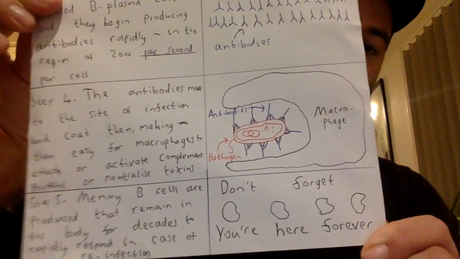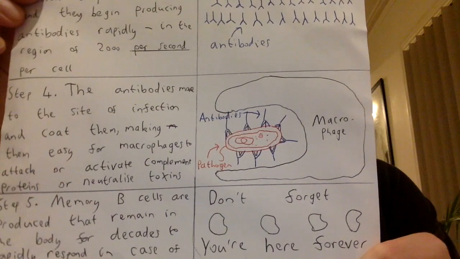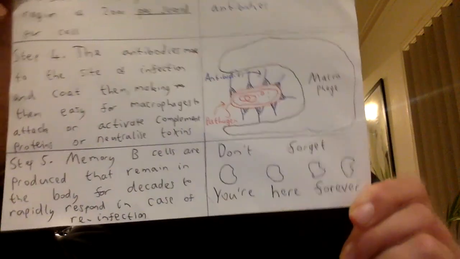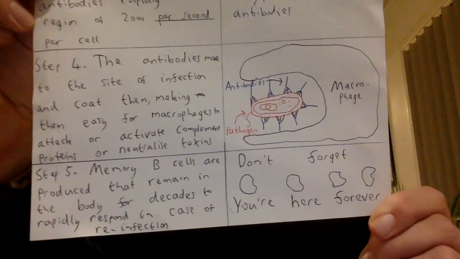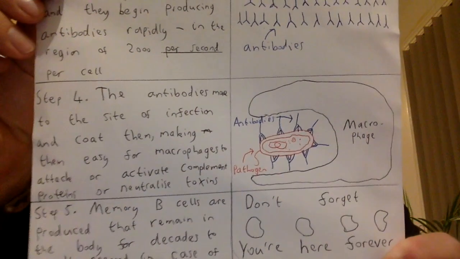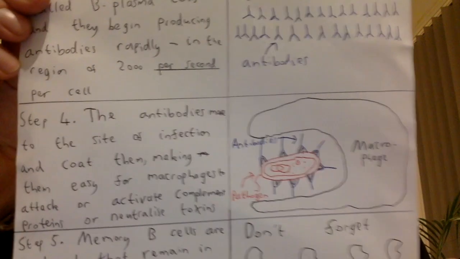Now, finally, this is really important. During all that happening, memory B cells are also produced. There'll be maybe a couple of dozen of these, and they just remain dormant in the body. And they remain there for potentially the rest of the life of the organism, and certainly for decades and decades.